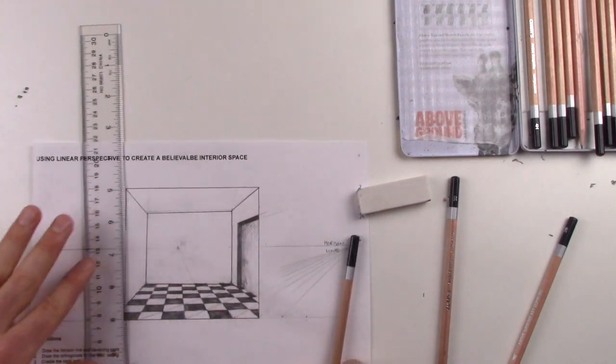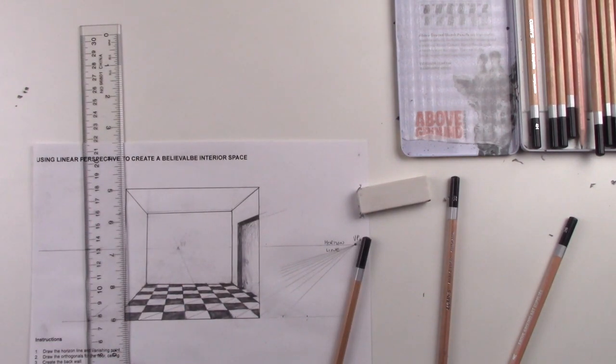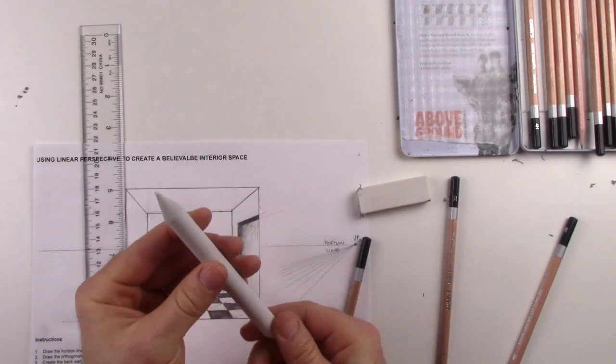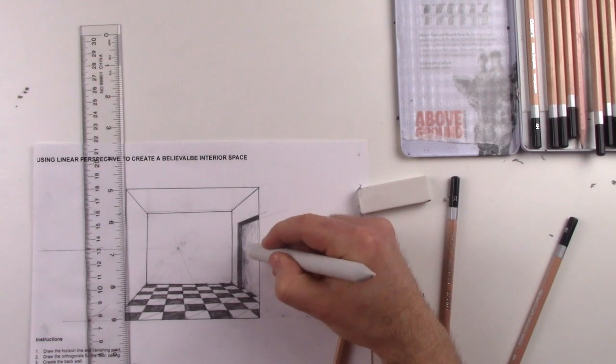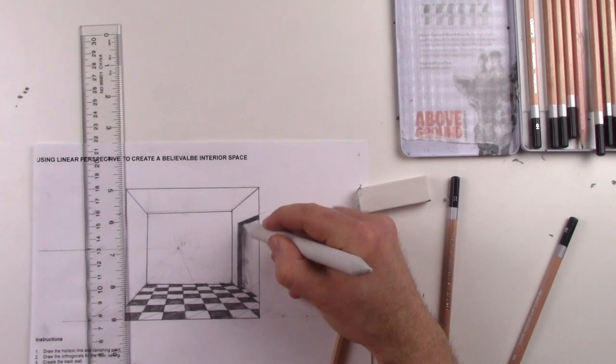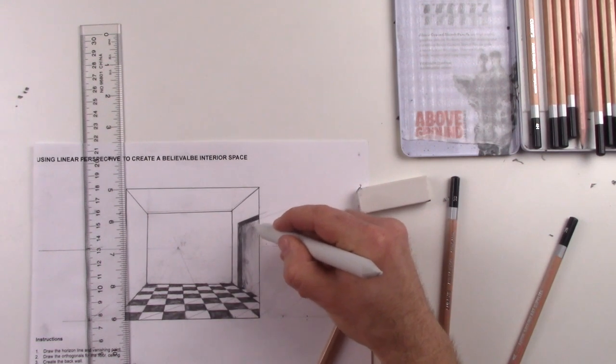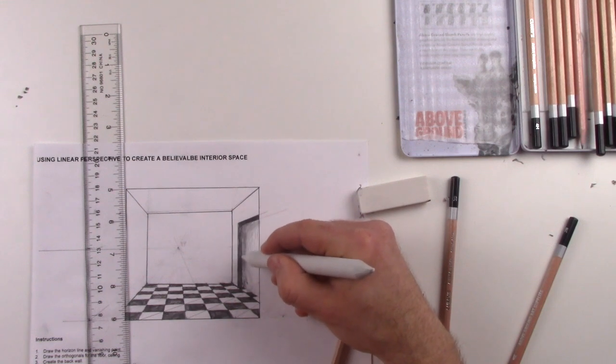Okay. So we have some of these details here, we're putting them in. The other thing that you may want to have for this particular activity, I just got to open up a brand new package here, is a blending stomp. It's a tool such as this. It's basically just compressed paper, rolled up paper. And what this is going to allow me to do is blend this in a little bit more efficiently than just with the pencil.